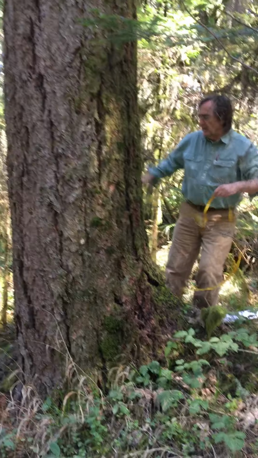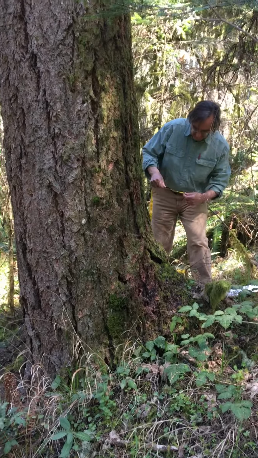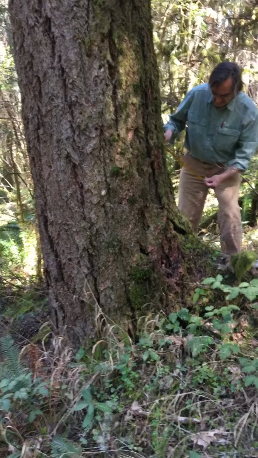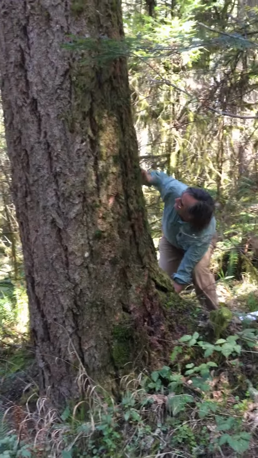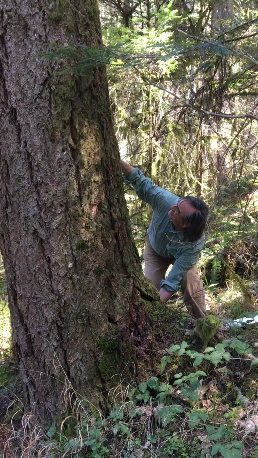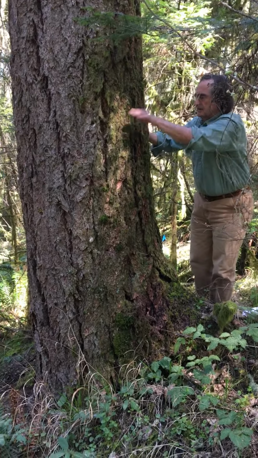Anyway, I need the diameter of this tree, so let's see, this is the uphill side. I'm going to start at this end and measure 1.3 meters, more or less, give or take. That's easy enough to find that level. Where is it? Here somewhere. It's about here.